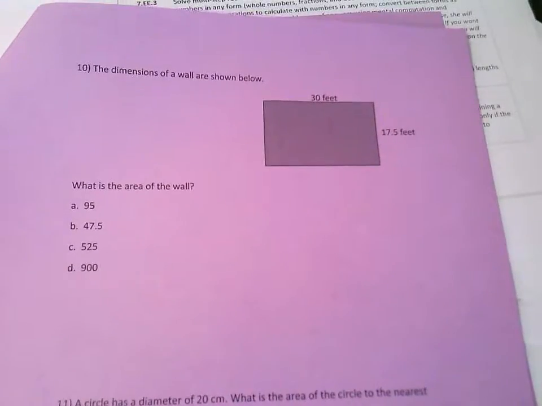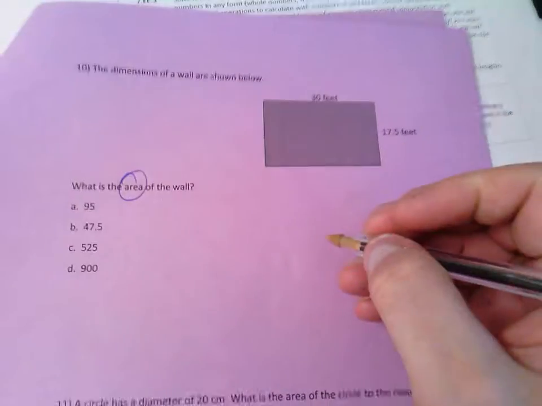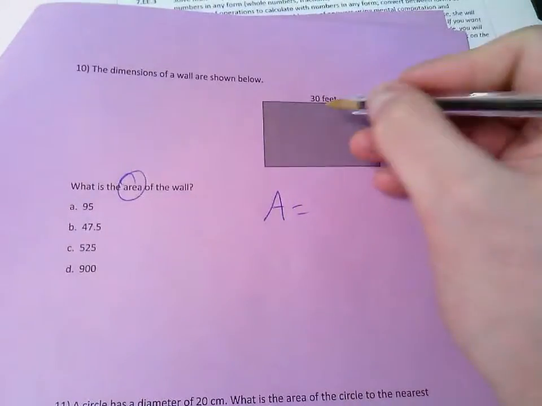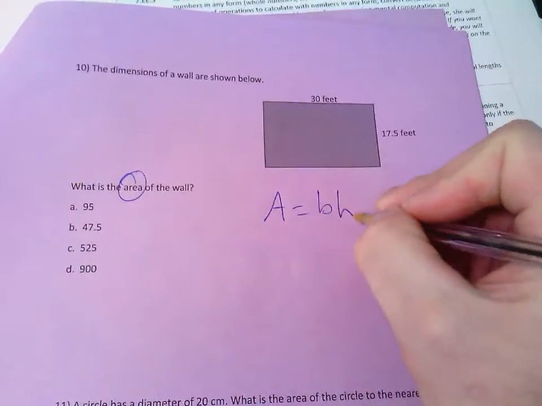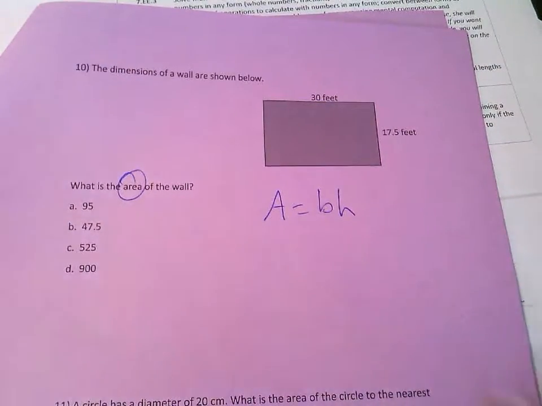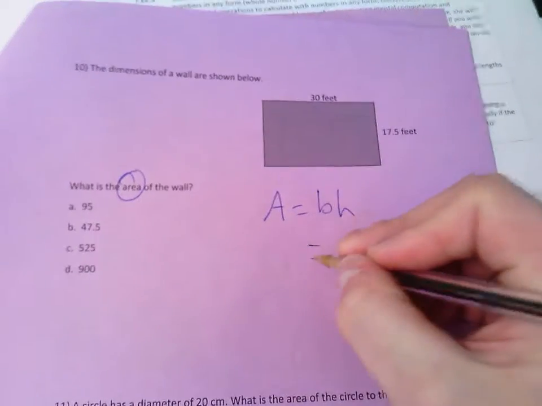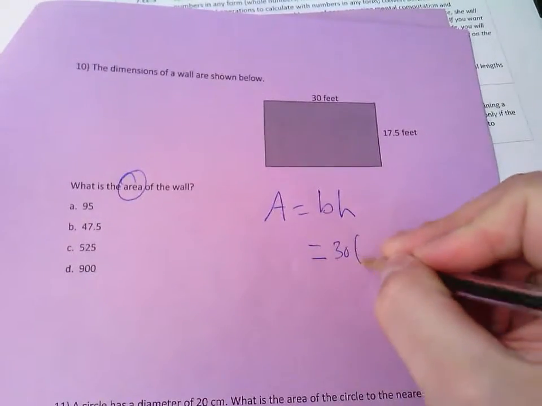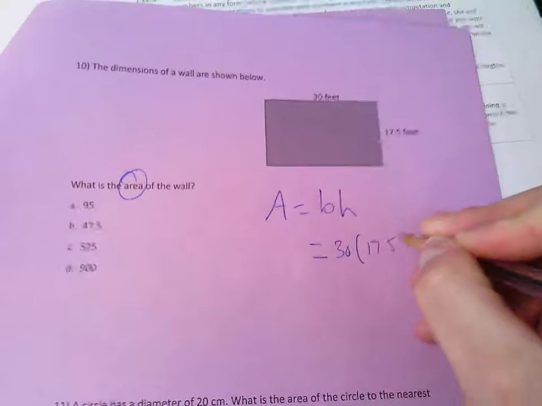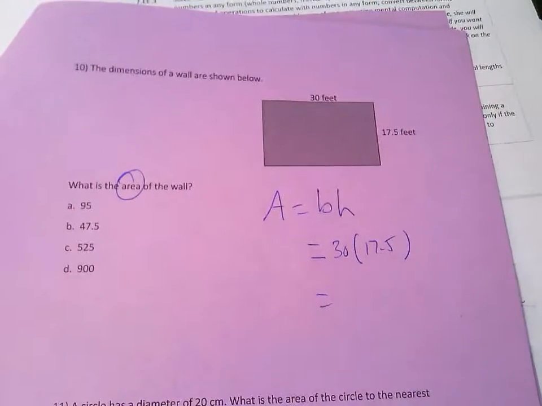All right, moving right along. Number 10, dimensions of the wall is shown below. What is the area of the wall? Area of a rectangle is the same as a parallelogram, is base times height. So we write the formula down. We plug in the numbers, 30 times 17.5, and we multiply.